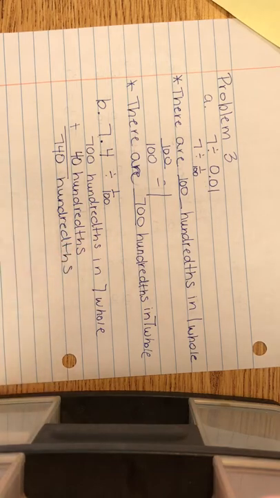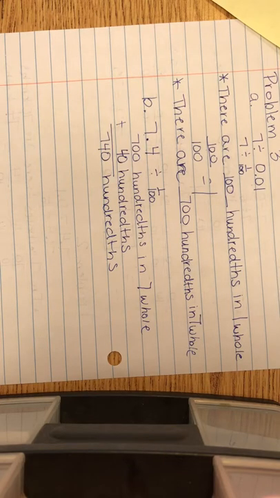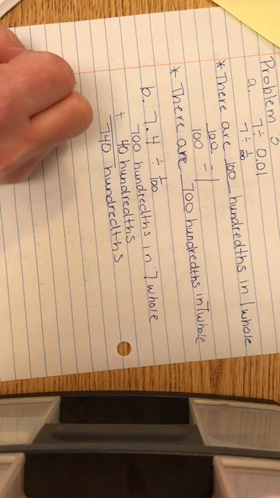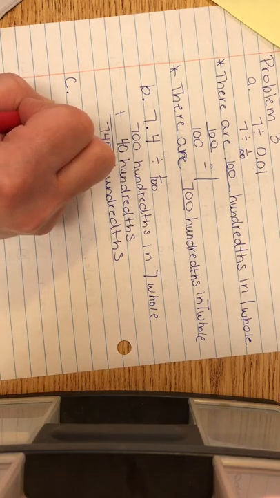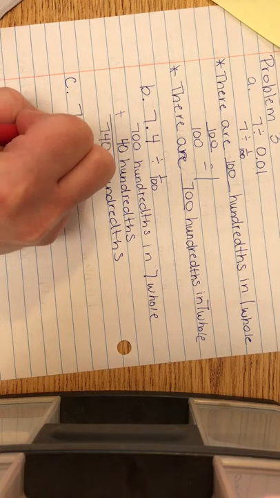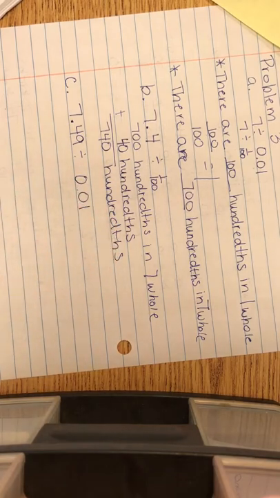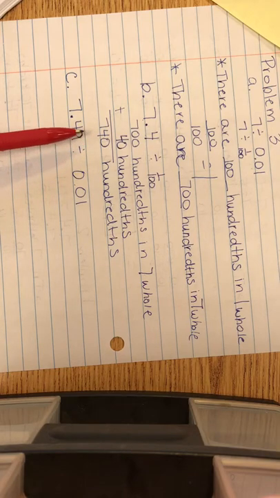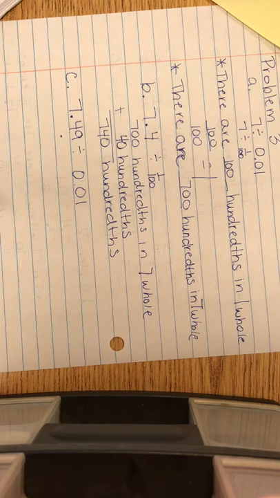All right, so now we're going to move on and work some more. So this time, we're going to look at the number 7 and 49 hundredths divided by 1/100th. So think about what we've done so far. And think about, we've got one more digit here. What might that look like?